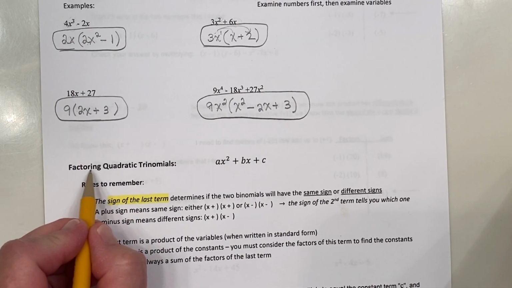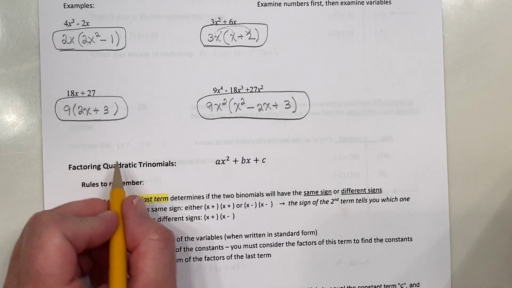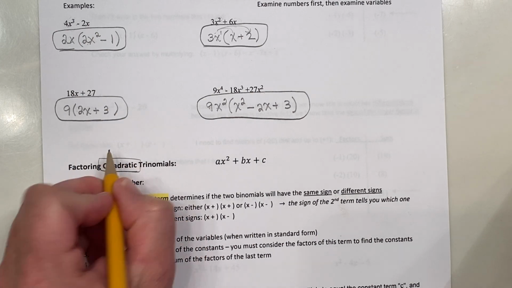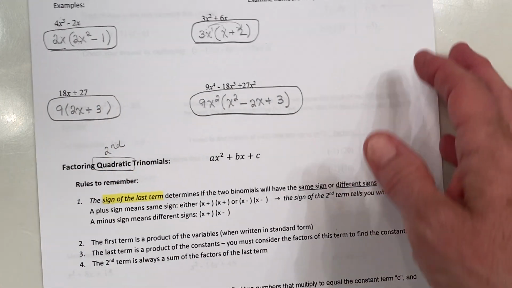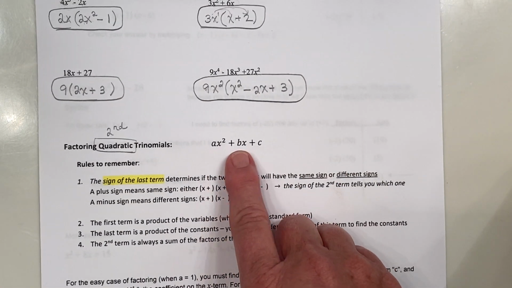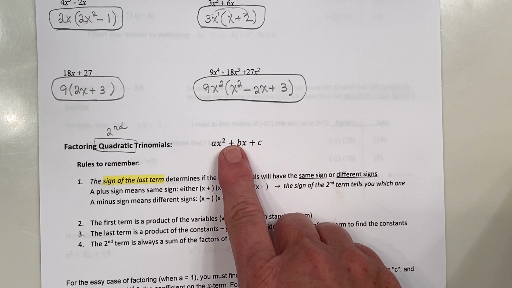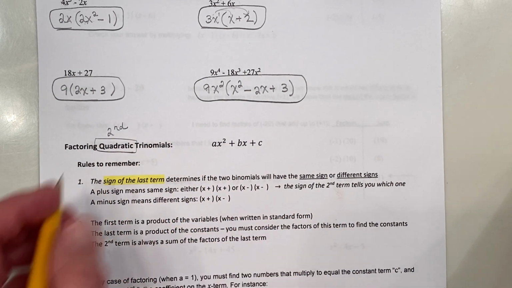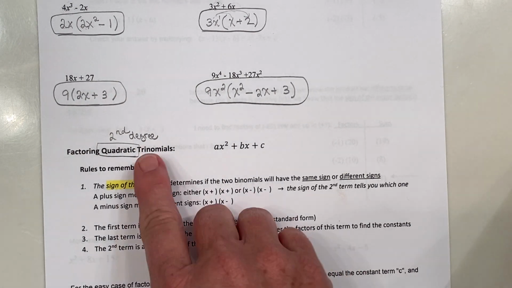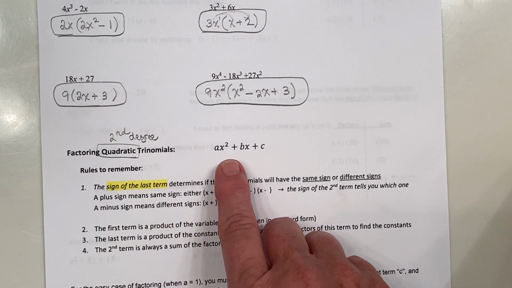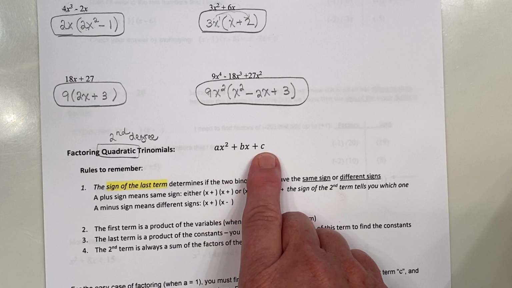Well, I know the word factoring means make into a multiplication problem. Quadratic, that might be a new term to you. That means that we have a polynomial that's of the 2nd degree. That means that the largest exponent on any of the variables is a 2, 2nd degree. And trinomial means 3 terms. And we can see right here that we have 3 terms. Terms are what you add or subtract.